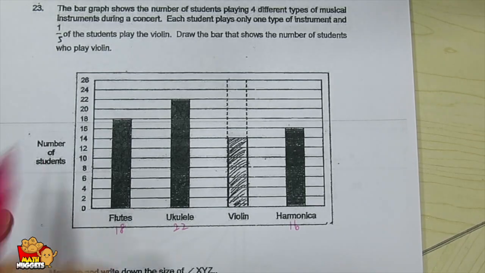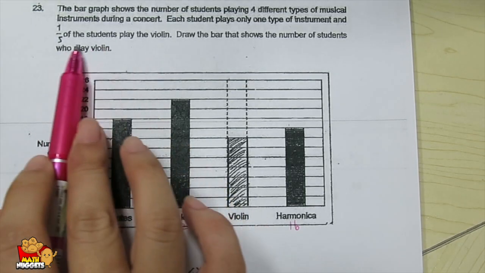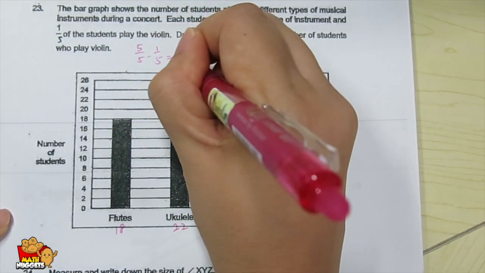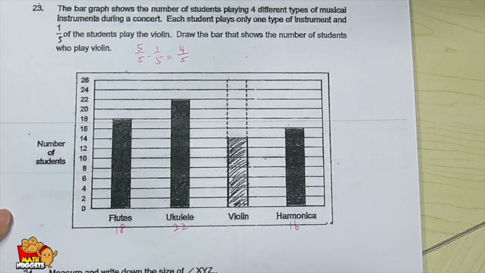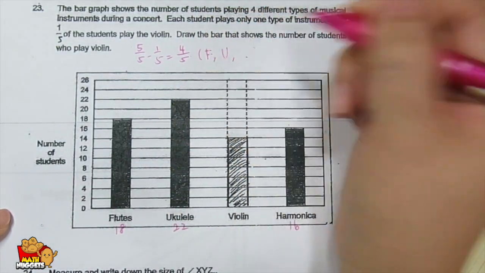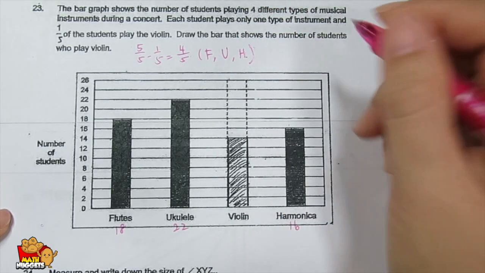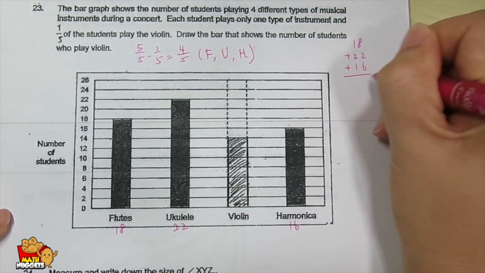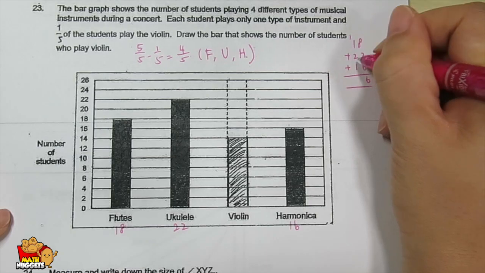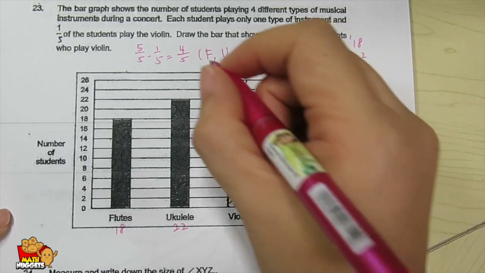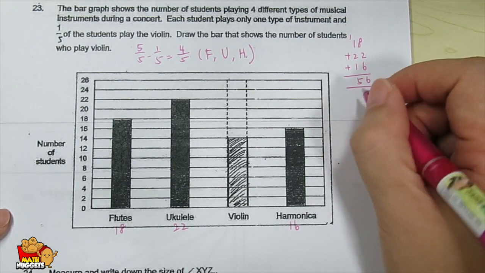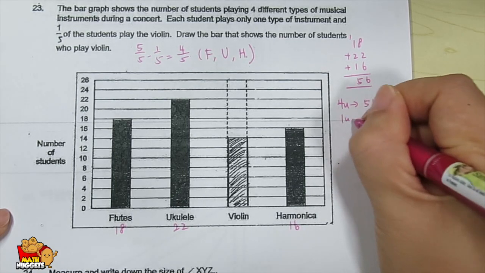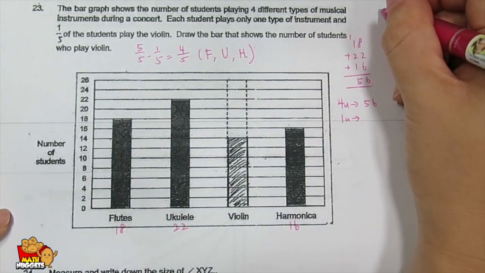So the question tells us that 1/5 of the students play the violin. If 1/5 of them play the violin, it means 4/5 of them will make up the rest, which is the flutes, ukulele, and harmonica. So now let me add everything up. 18 plus 22 plus 16, 56. So 4/5 of them make up 56. So 4 units is 56. 1 unit would be 56 divided by 4.